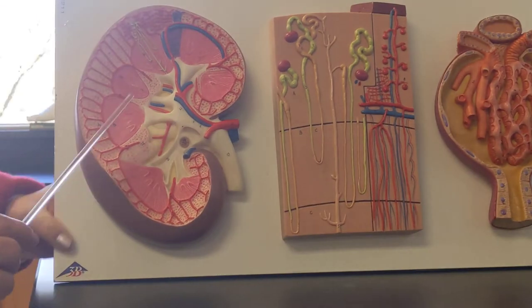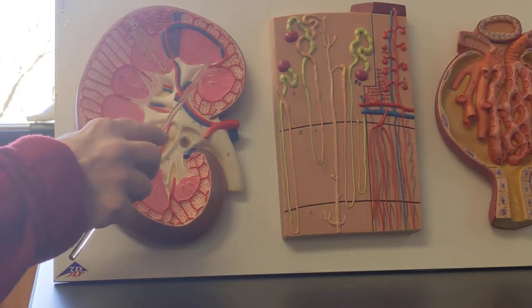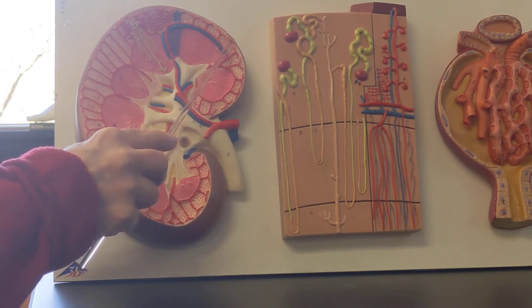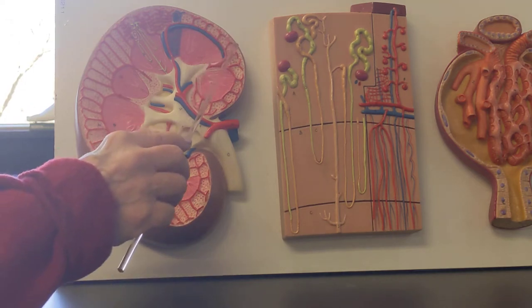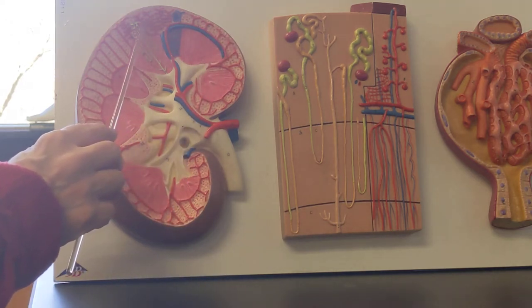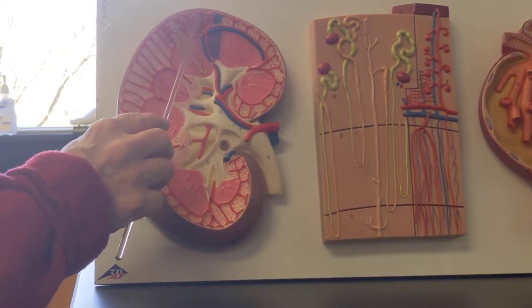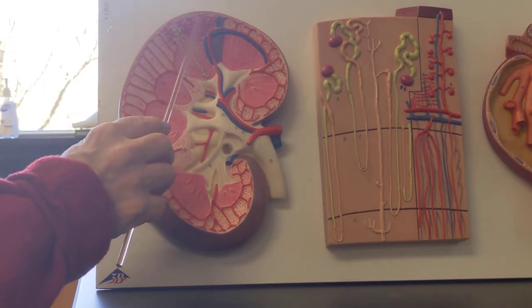We'll do that later. So the kidney itself, once we came up to the interlobular artery and split into the afferent arteriole, the afferent arteriole will lead into, you can see here all these little balls. Those are all Bowman's capsules, and they're all doing filtering of the bloodstream.